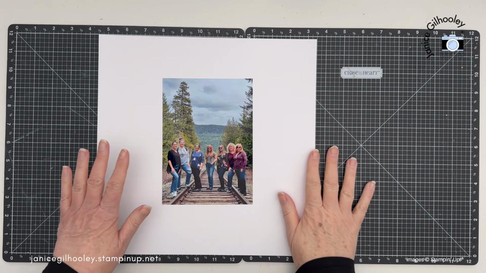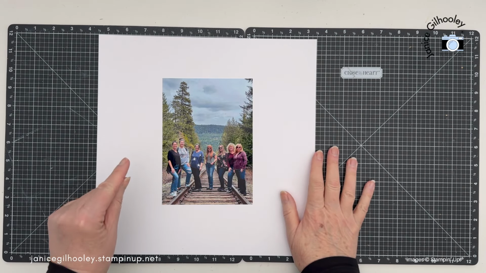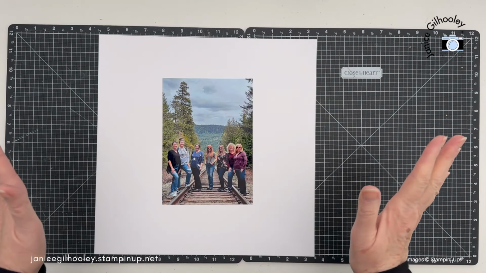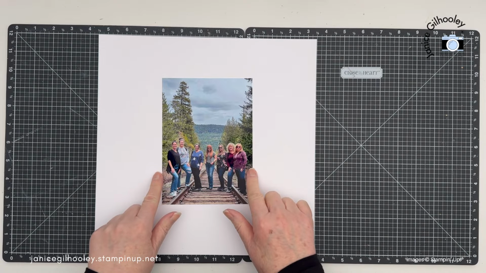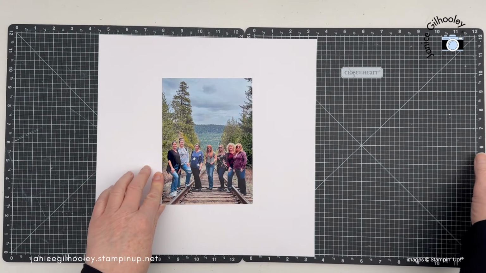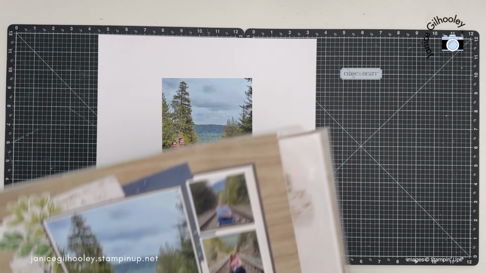Hello everyone and welcome to a scrapbook layout process video, where today I'm going to be creating the front page or the title page to a travel album. Now I have already scrapbooked this photo within the pages, and you might recall the layout that I've done with that. I'm just going to bring it in.